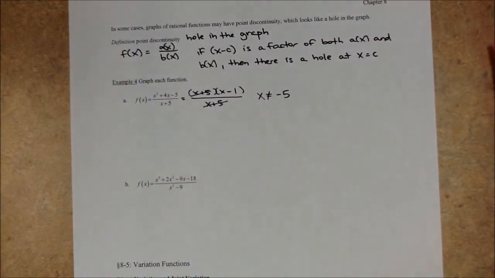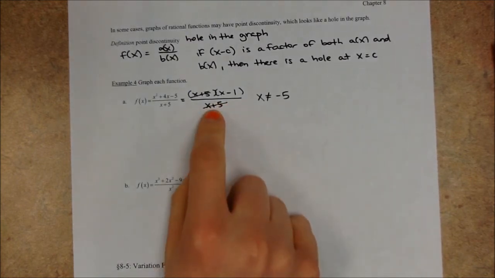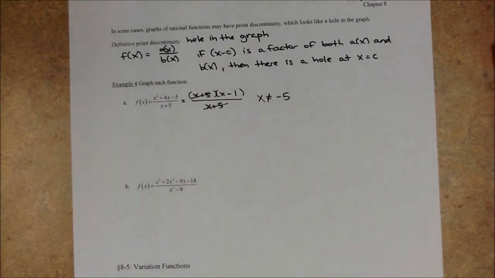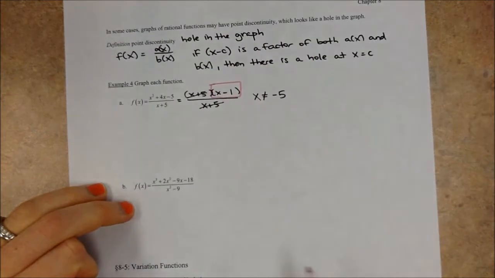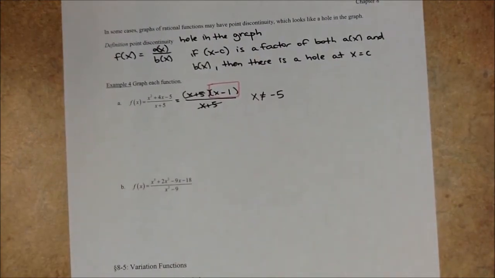So here's the difference. In the previous problems, anytime the denominator was 0, we had a vertical asymptote. This is the one exception. In this case where I had a factor in the denominator, but I also had the exact same factor in the numerator, it ends up being a hole rather than a vertical asymptote. So there are two different types of discontinuity. All right? So this, when I go to graph it, it actually looks just like this, except there's a hole where the negative 5 should be.